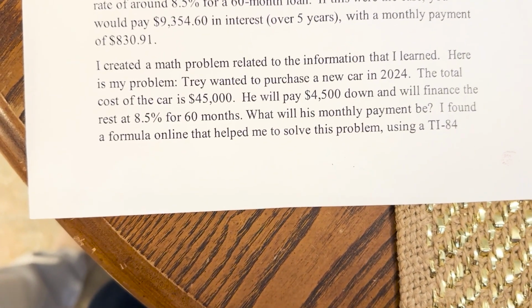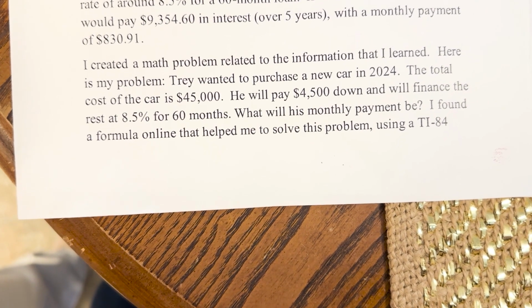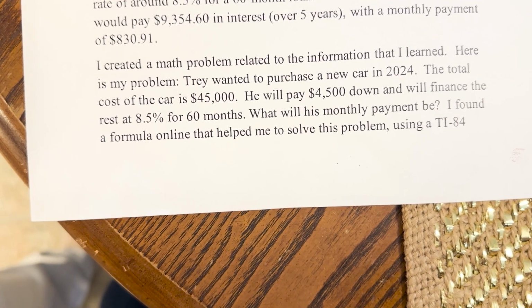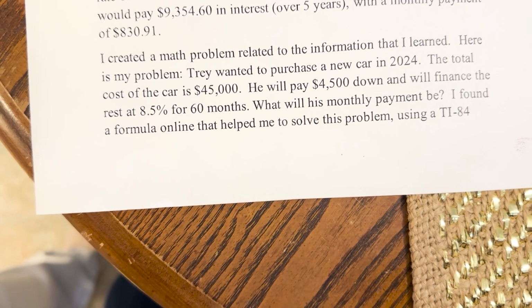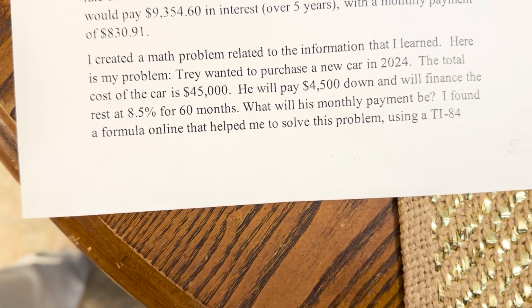All right, so I talked to Lucas at Griffin Toyota, and this is the problem he came up with. So if you're wanting to buy a car for $45,000, you already put $4,500 down. How much is your car payment going to be each month?